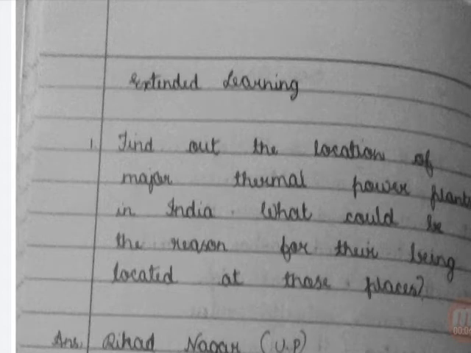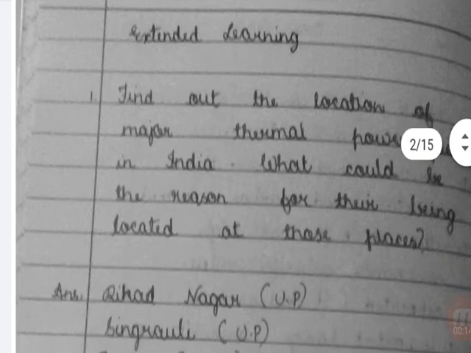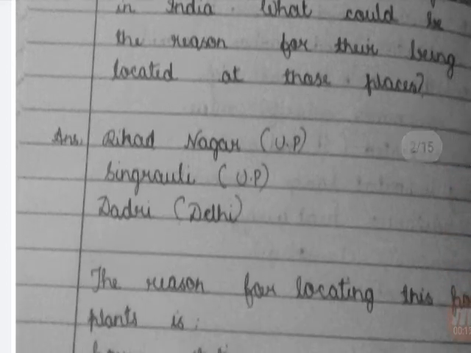Extended learning. 1. Find out the location of major thermal power plants in India. What would be the reason for their being located at those places? Answer. Nagar, UP. Singrauli, UP. Dadri, Delhi.